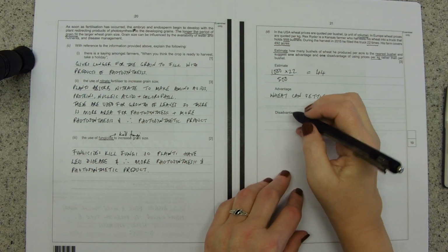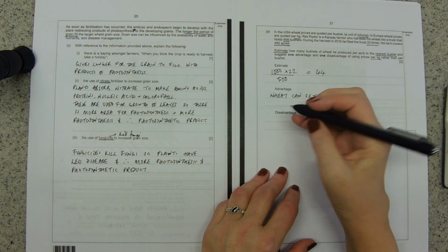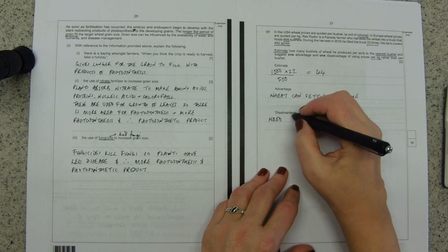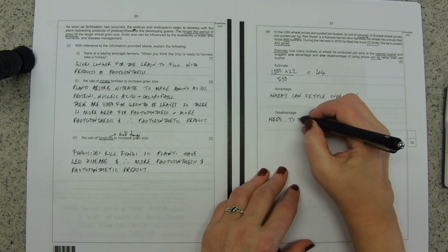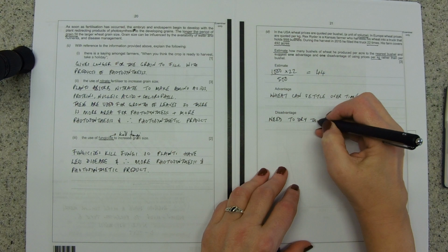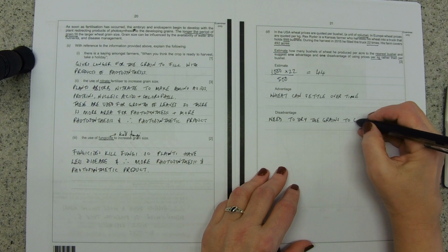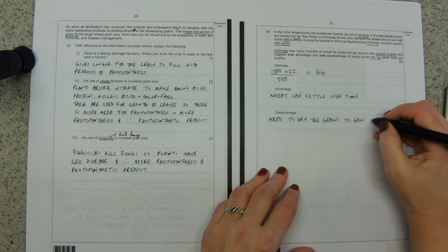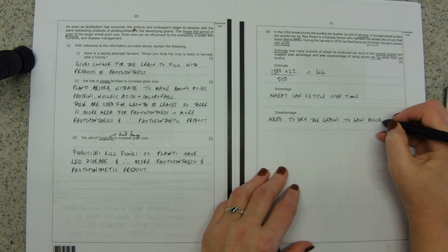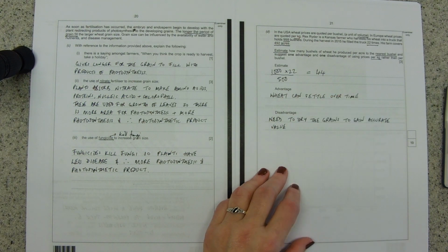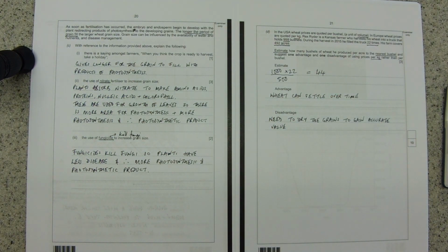Anyway, disadvantage. The disadvantage of using a kilogram is that you need really to dry the grains to gain an accurate value. Because if you leave the water in, obviously the water weighs something as well, so not useful. You need to dry them first.